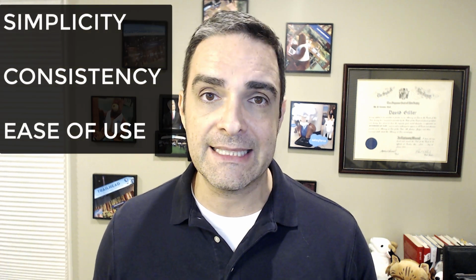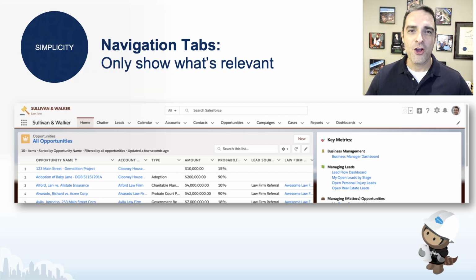So now that we understand the value of why we should care about the user experience, let's pivot a little bit and focus on how. How do we go about creating the best user experience in Lightning Experience for your team? In the end, it boils down to three simple things. It's about simplicity, consistency, and ease of use. Let's start with simplicity. We're going to focus first on the navigation tabs.